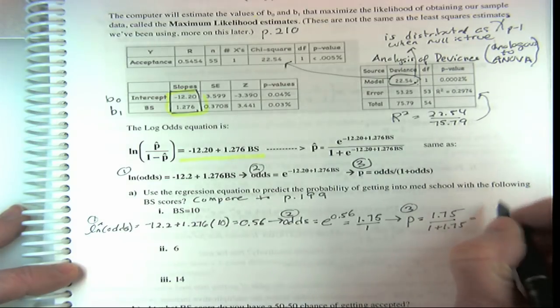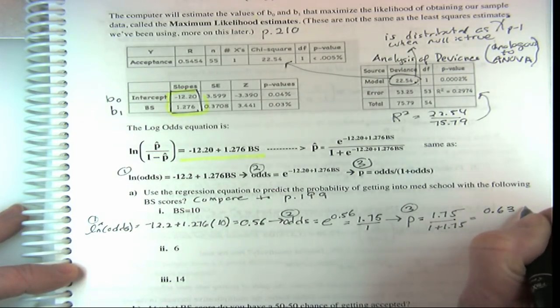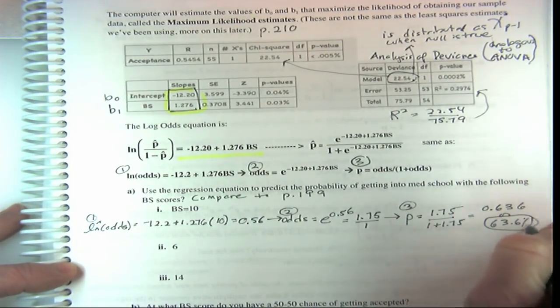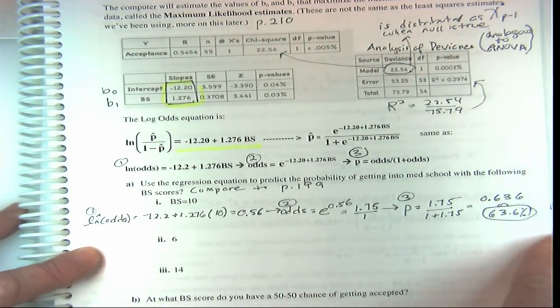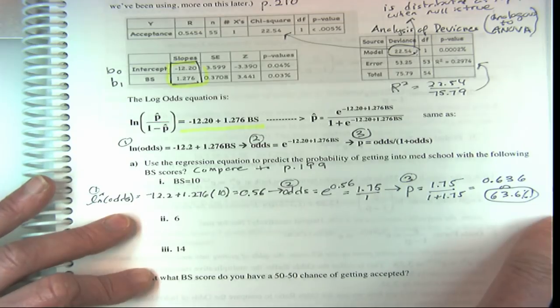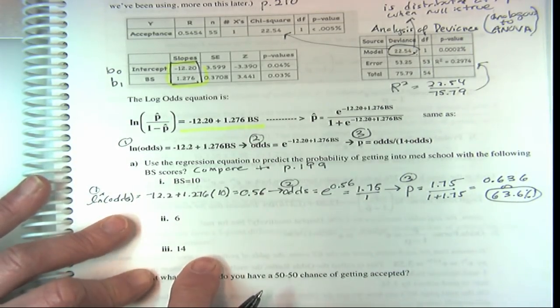And when I did that, I got 0.636, or 63.6%. A little bit higher than what we got on page 199. But now we'll get much more reasonable estimates. You'll see that they can't go negative or over 1.